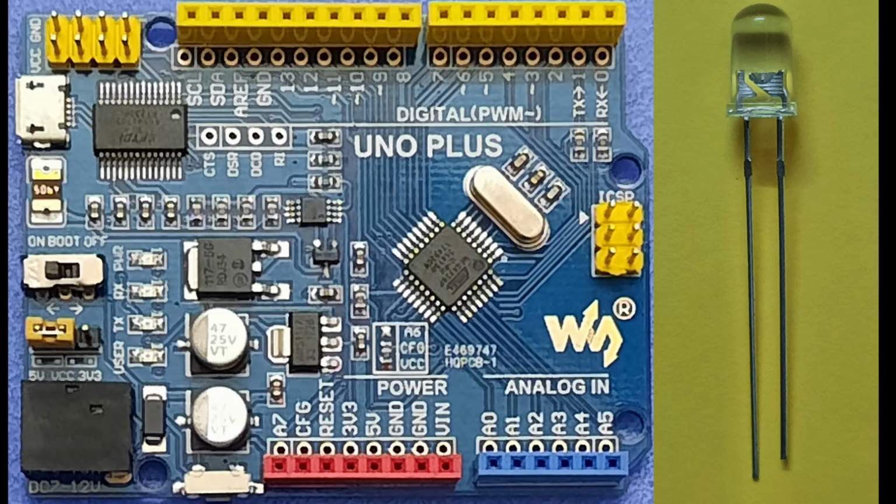Hello. In this video, we will learn how to connect an LED to a port pin of the Arduino board and how to make it blink by writing a program. The programming language to be used here is a simplified version of C++ with the libraries provided by Arduino to make hardware interaction easier.